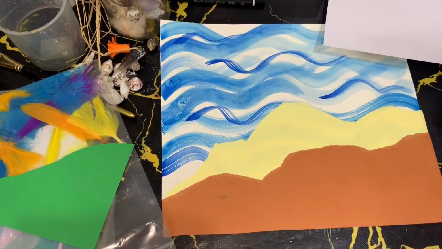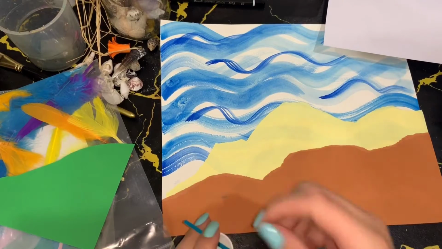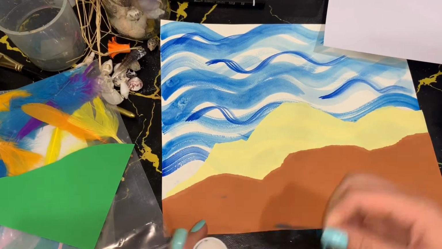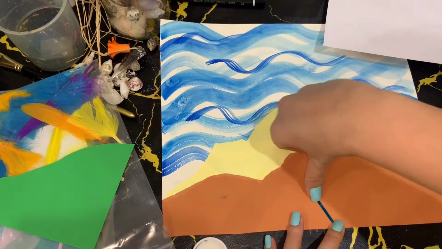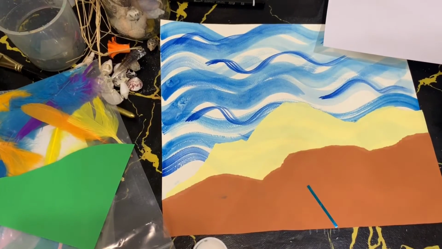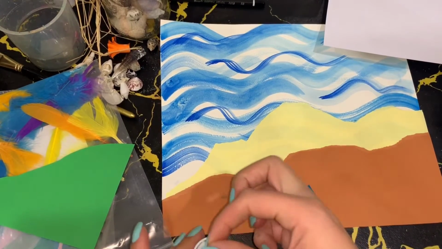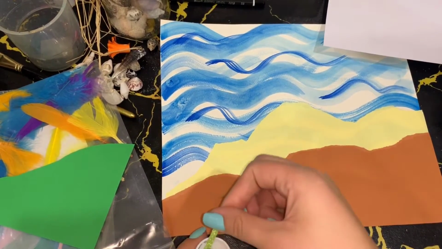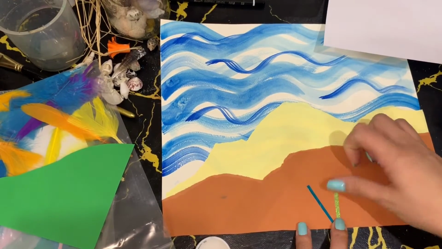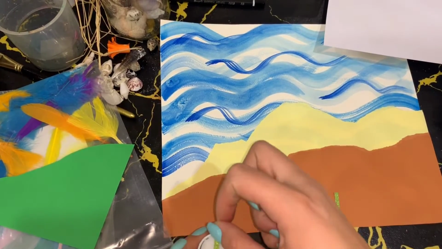Now on this part down, I will take more of this glue. What we will do, take some glue on the top and place it around. I just want to finish this part down first. Now I will mix them because I have 2 colors. This will be like sea grass.